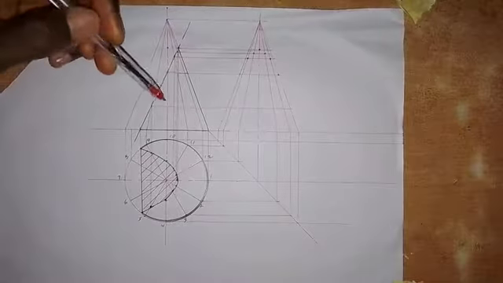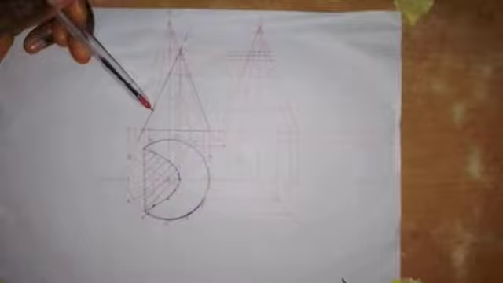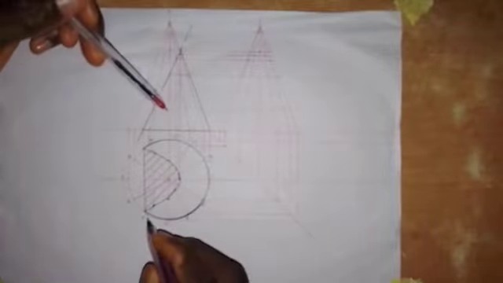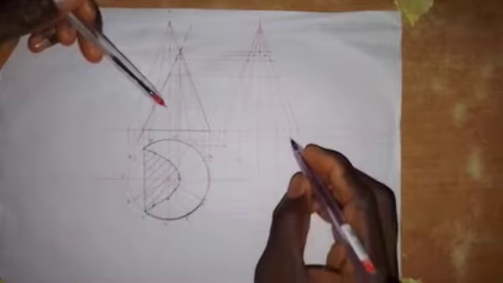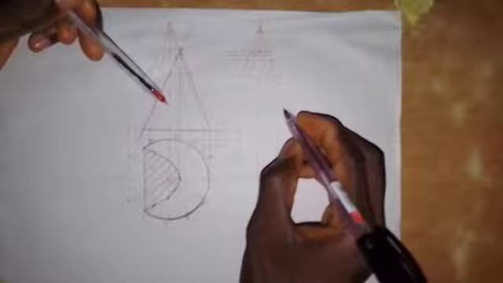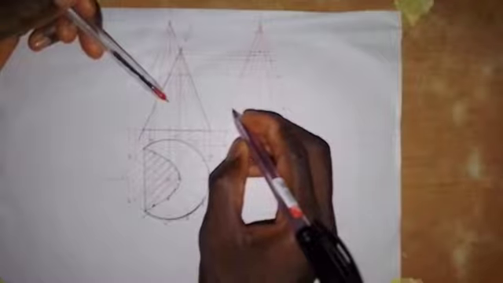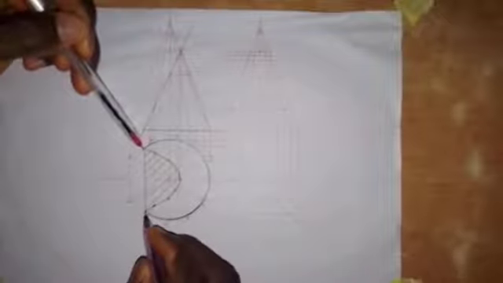So the next is, at this point we have 5, 9. For 5, I just need to go on this line. This line contains 3 and 5, so I just go on this line. So I have 5 at this point, and on this side here we have 9. Then the next is this point. They have no number, so we have to locate this point and this point.